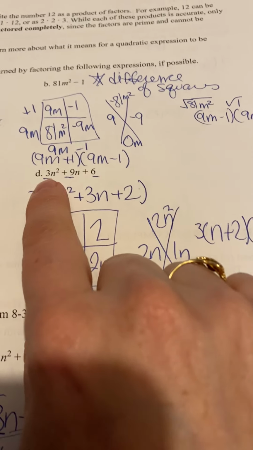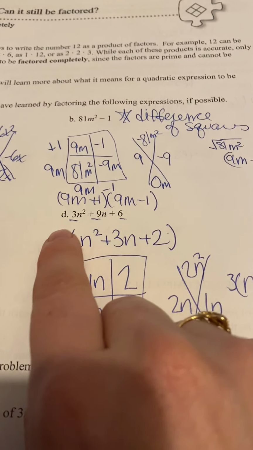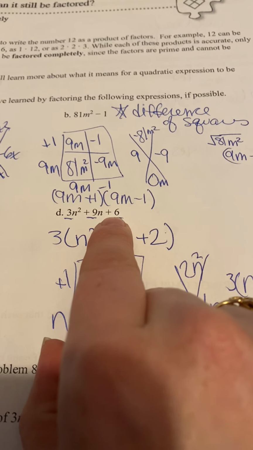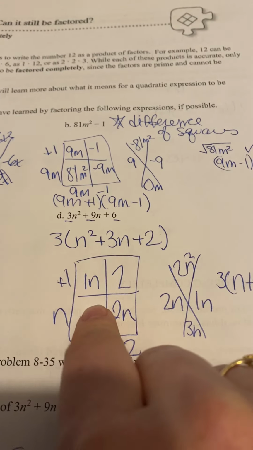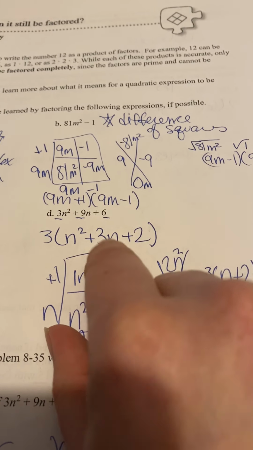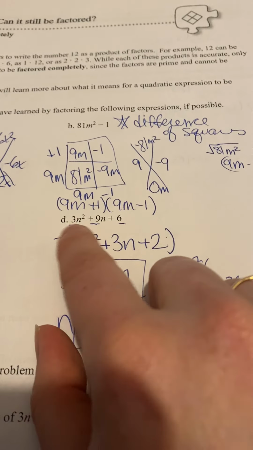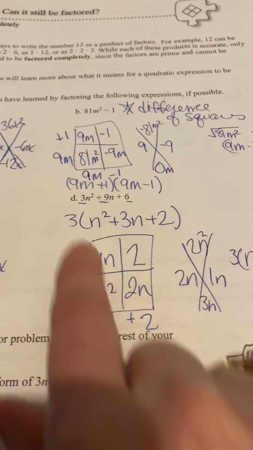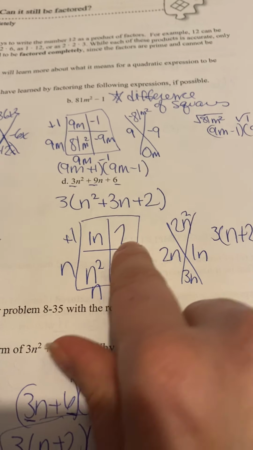On D, I want you to notice, this is what they're talking about when they're talking about factoring completely up here. Do you see how all of these have a factor of 3? Go ahead and divide that 3 out. That'll make your number smaller here. So when you do that, 3n squared divided by 3 is n squared. Take 9n divided by 3, you get 3n. 6 divided by 3, and you get 2. So this is what we were calling undoing the distributive property. So if there's something you can divide out, undo that distributive property, and then you have smaller numbers in here. So then you would have n squared and 2.